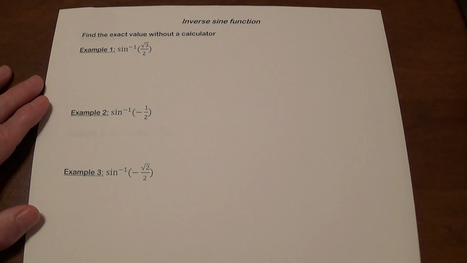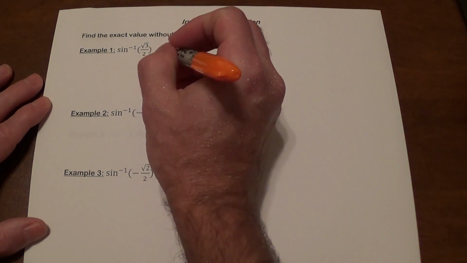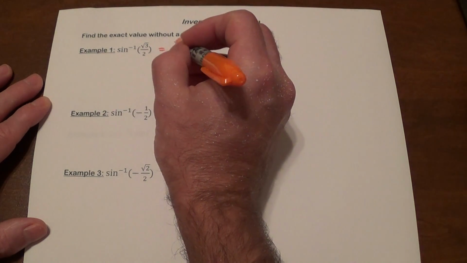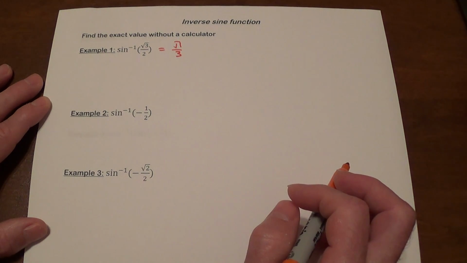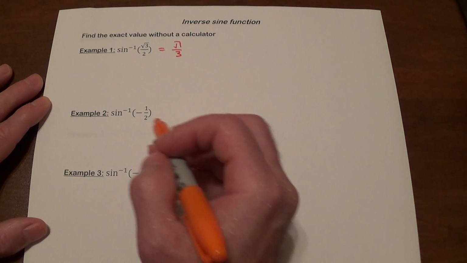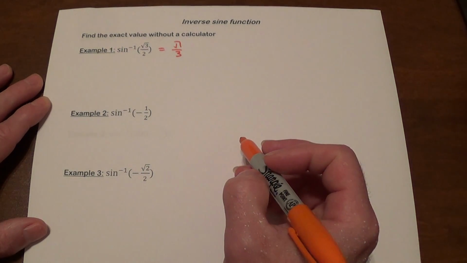So the idea here is to evaluate this without a calculator: inverse sine of square root of 3 over 2. Where is it going to happen? On the interval from negative pi over 2 to pi over 2. You should realize this here is going to be pi over 3. What's the inverse sine of negative 1/2?